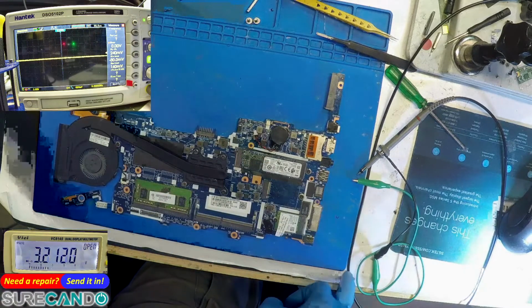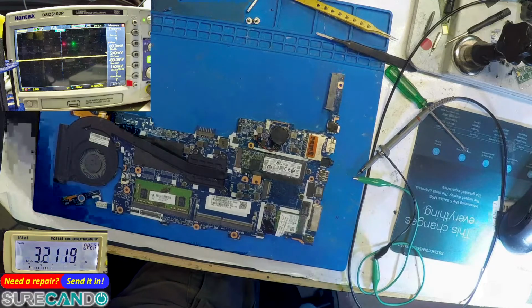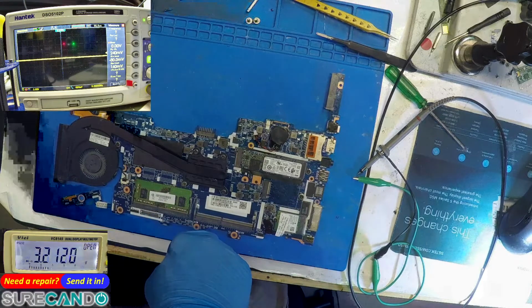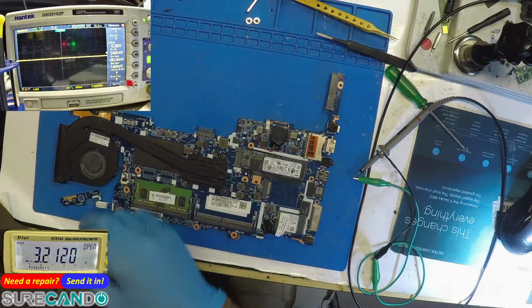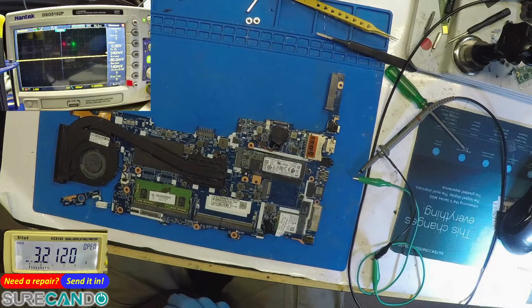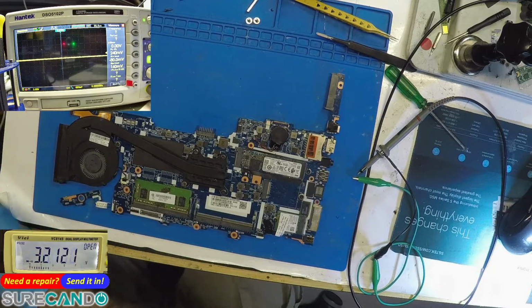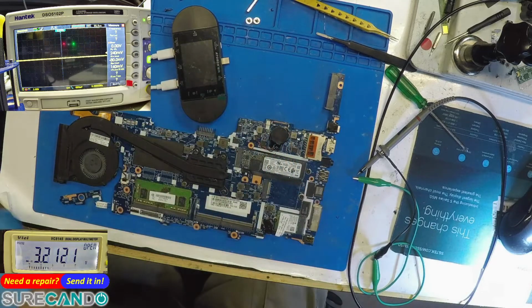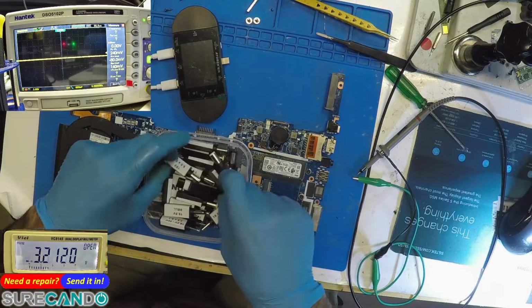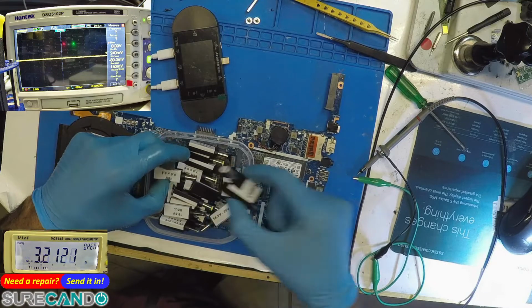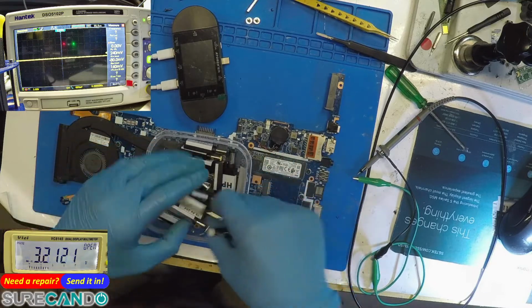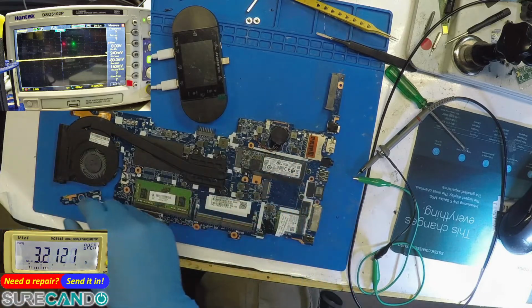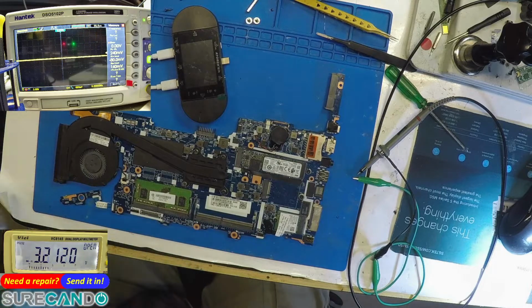We'll use the amp meter. I'm very organized now, see?